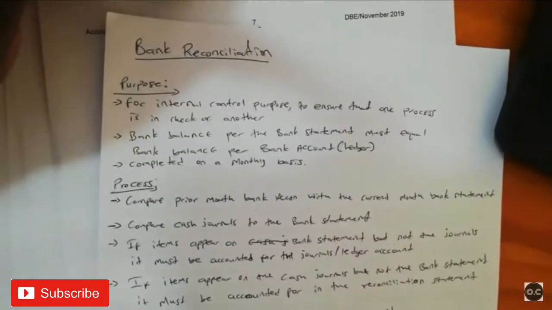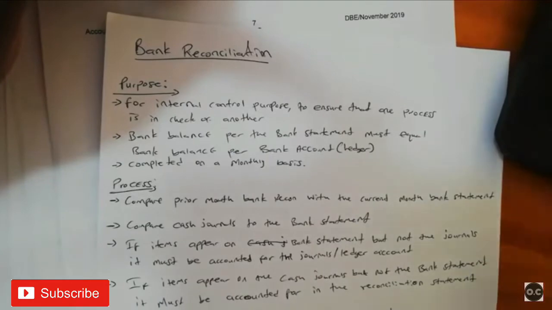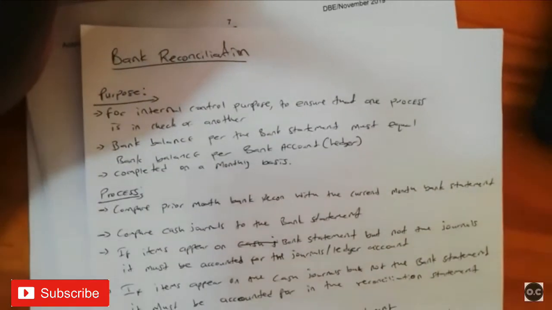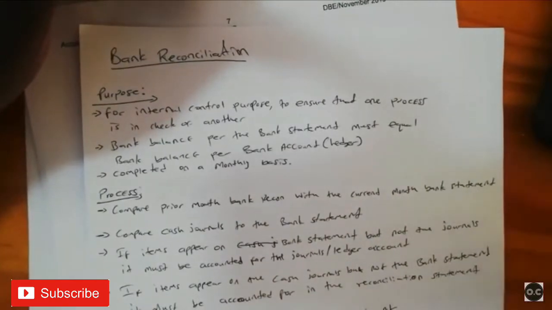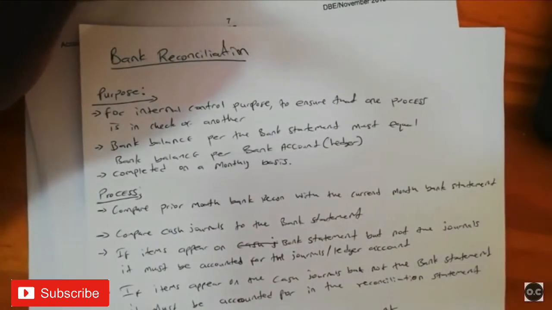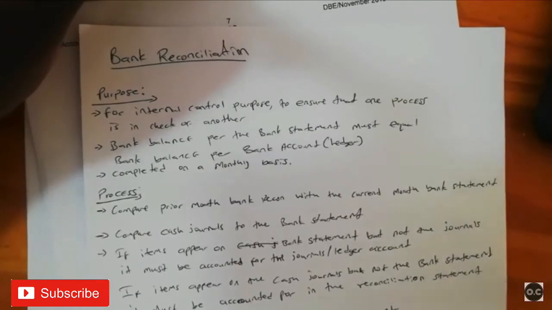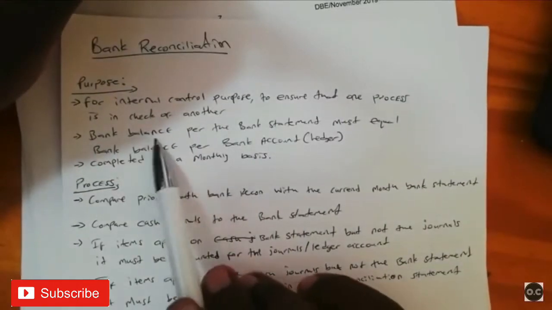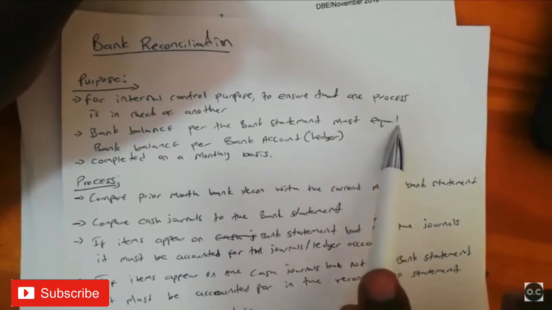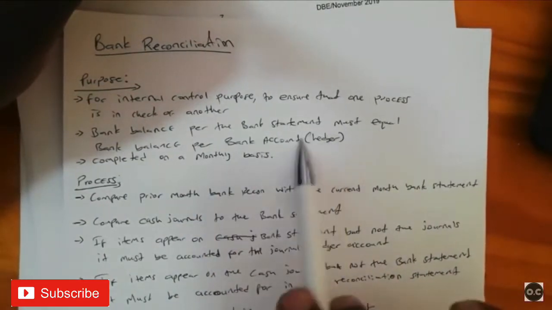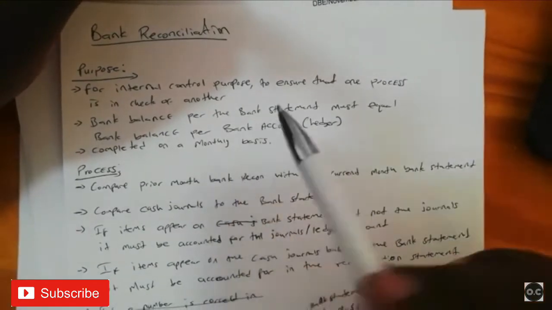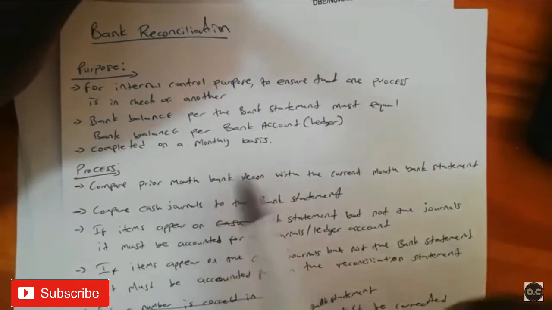But it usually doesn't happen like that, and that's why we have a bank recon. We have the bank recon specifically to try and fix issues whenever we find that the two balances are not matching, because they're supposed to match. So we want to ensure that one process is in check of another, because the bank balance per the bank statement must equal the bank balance per the bank account in the ledger book. This thing must be done monthly, so that's not really part of the purpose, but I just put that in there as general info.